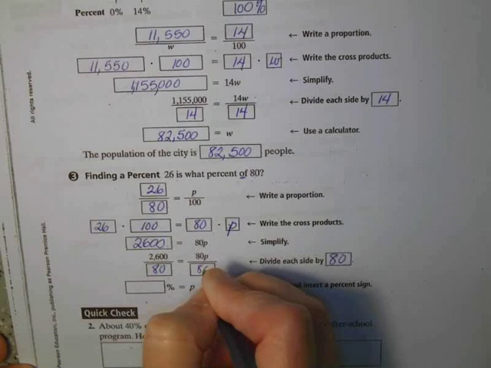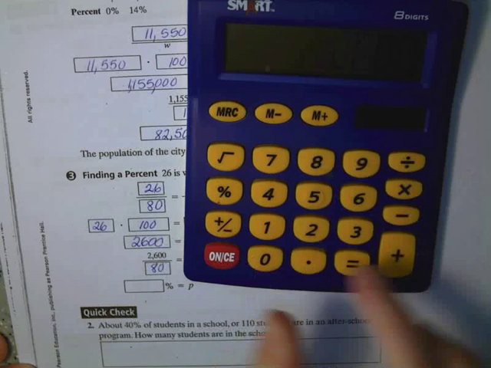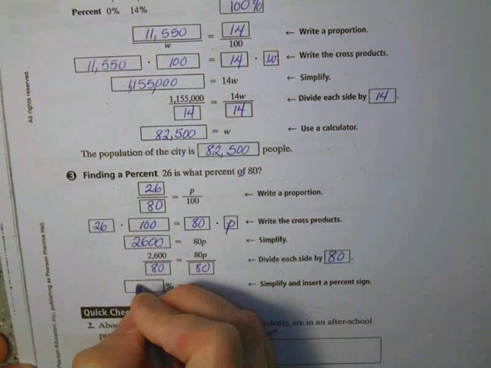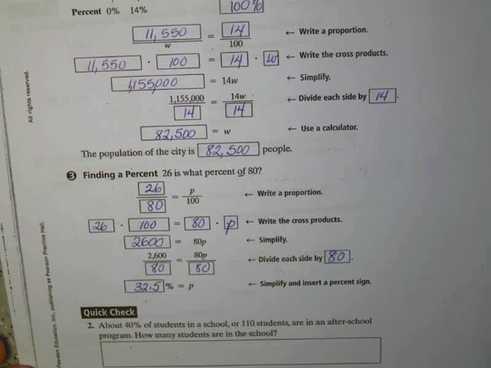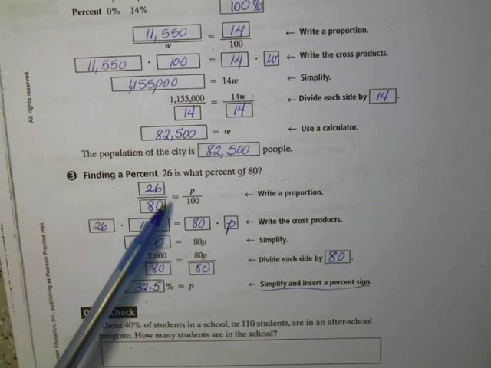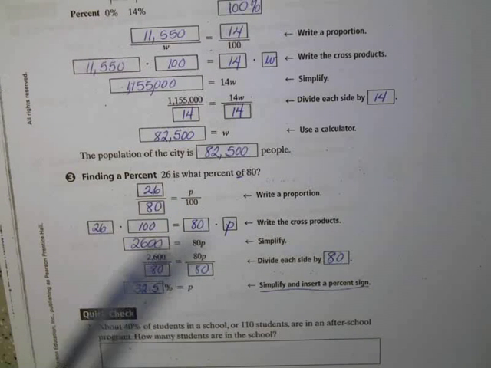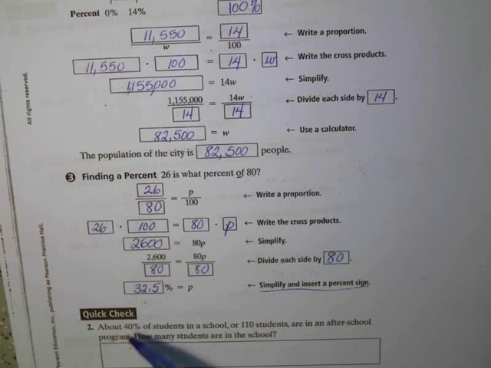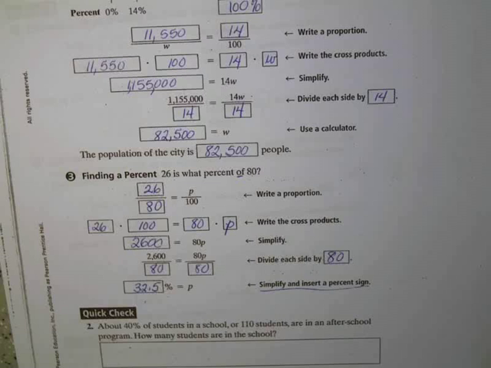Then I'm going to divide each side by 80. So 2600 divided by 80 equals 32.5. So that's 32.5%. In this case you just have to simplify and insert the percent sign, because the 100 takes care of the placement of decimals, so you're not needing to move your decimal point back.